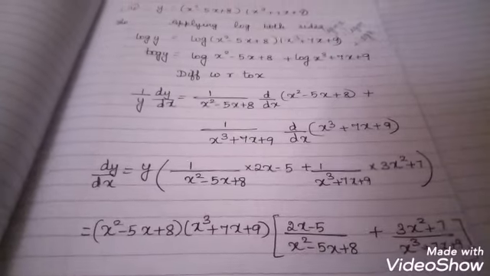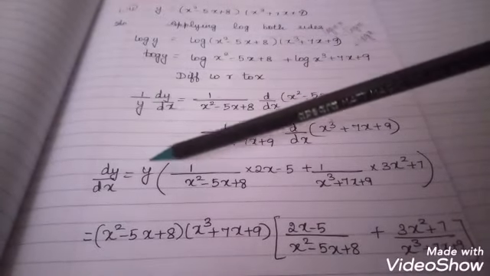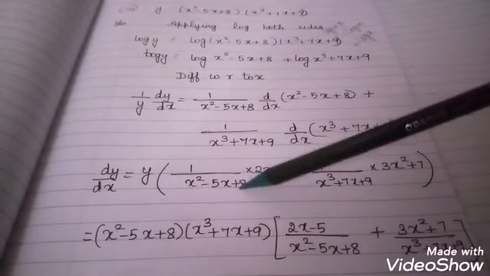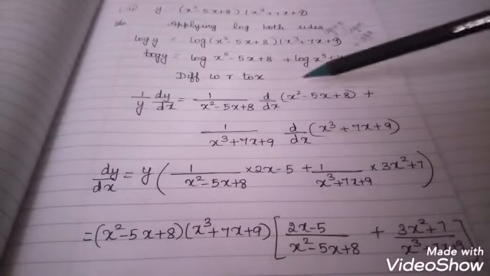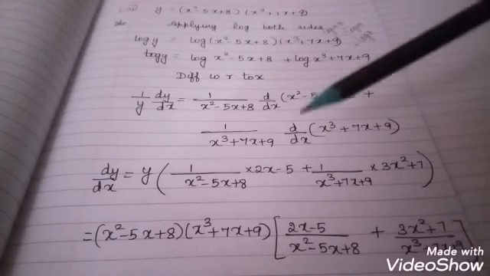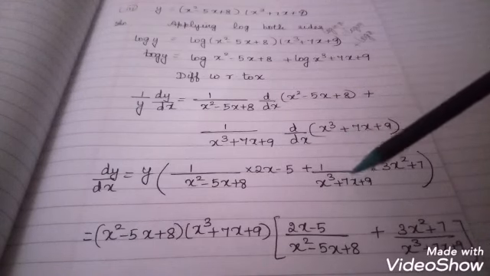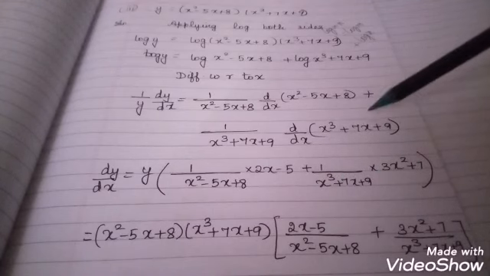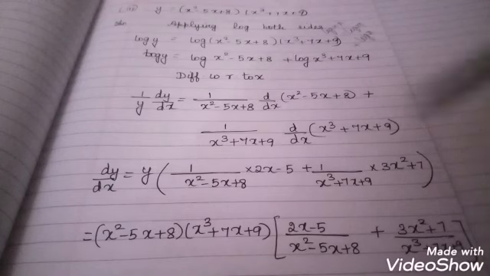Now when you cross multiply it, what will I have? dy by dx is equal to y into 1 by (x squared minus 5x plus 8) into differentiation of this. What is the differentiation of this? It's nothing but 2x minus 5, plus 1 by (x cube plus 7x plus 9) into differentiation of this, which is 3x squared plus 7 plus 0, you will get.